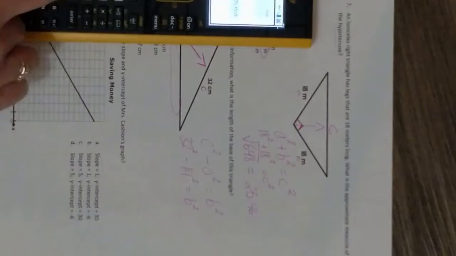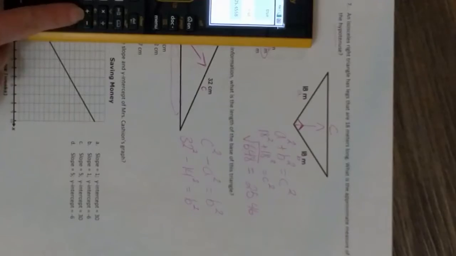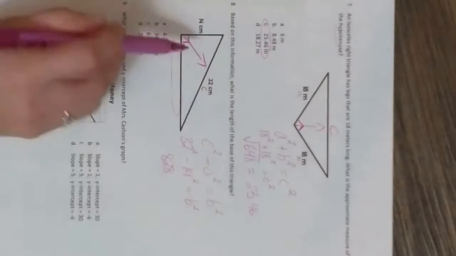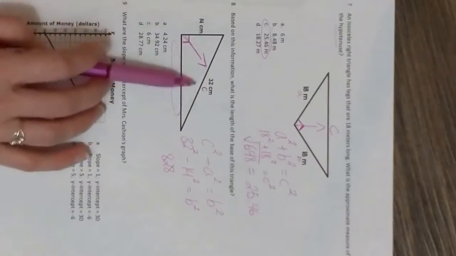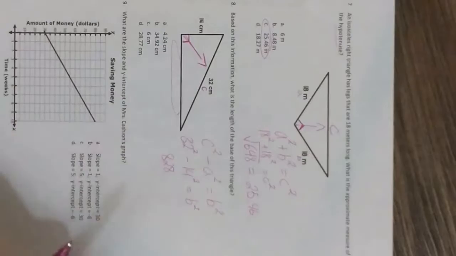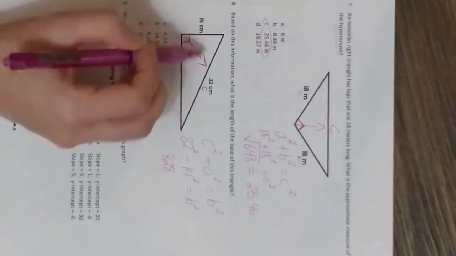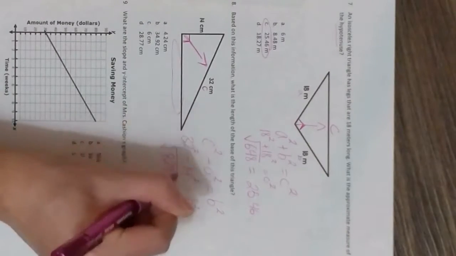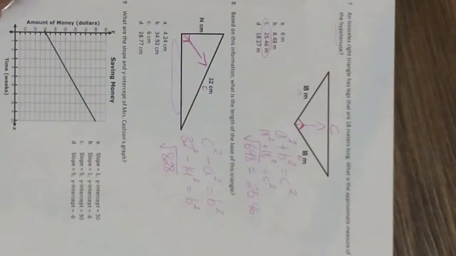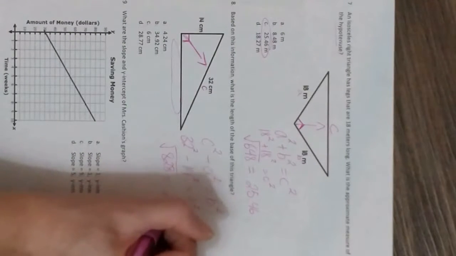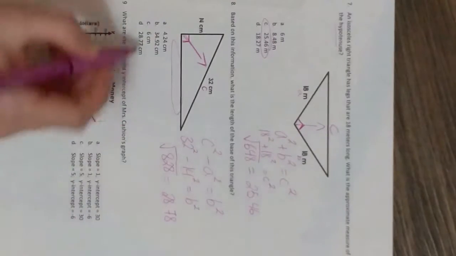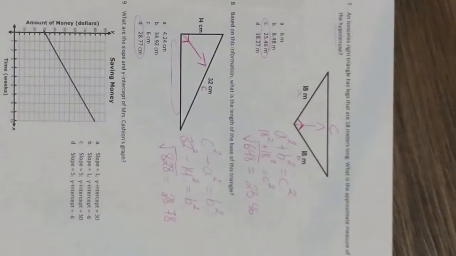Again, using your calculator, 32 squared minus 14 squared gives you an answer of 828. But remember, your hypotenuse has to be your longest side, so 828 cannot be our answer. Plus, that sounds unreasonable. If this is 32 and this is 14, there's no way this is 828. It should ring a bell that you have one more step, which is your square root. So that would give you 28.78, because there's a 5. If you see which answer is closest to that, it would be D. It's the only correct answer.